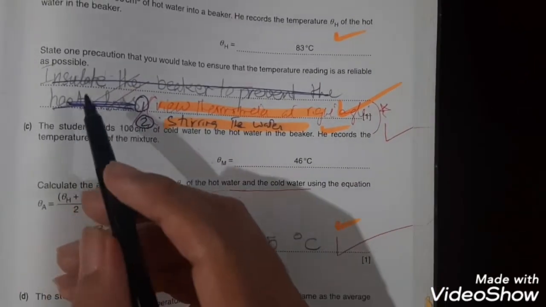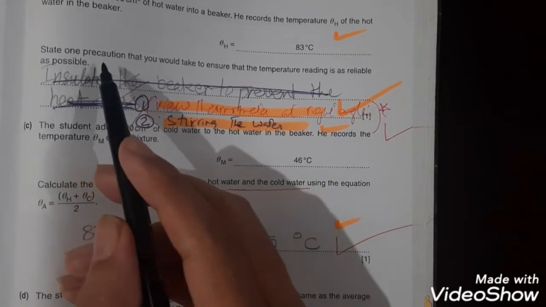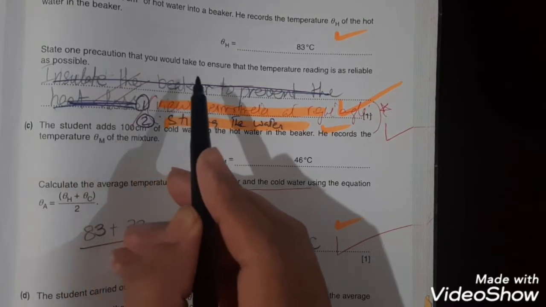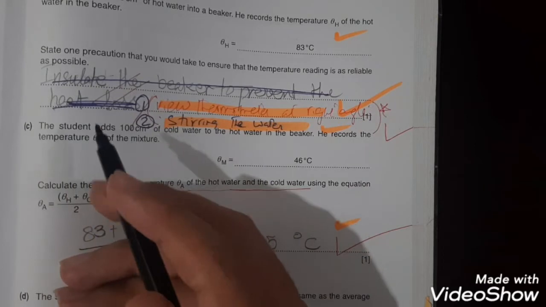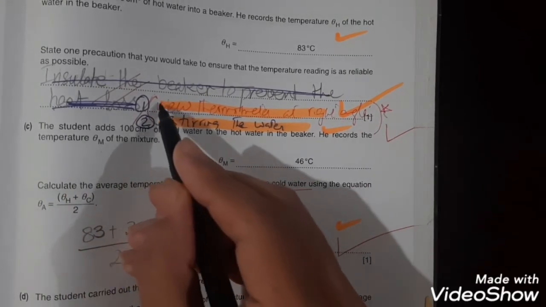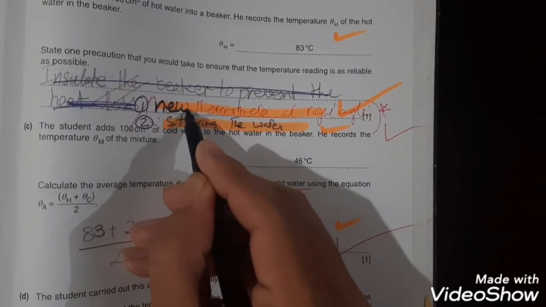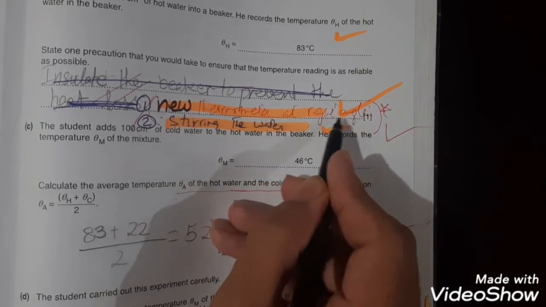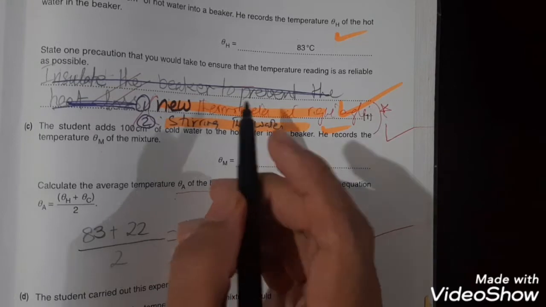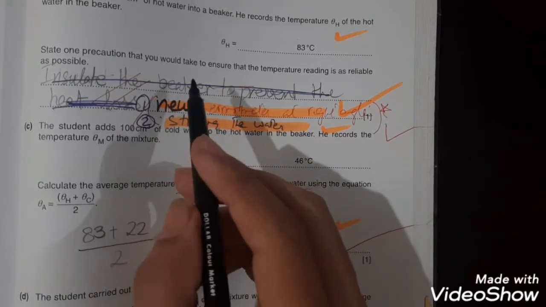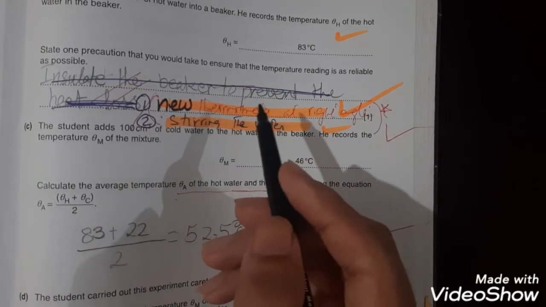Then it states one precaution that you would take to ensure that the temperature reading is as reliable as possible. So the first one is to view the thermometer at right angle, and the second is stirring the water so that the temperature in the water is even throughout the water.